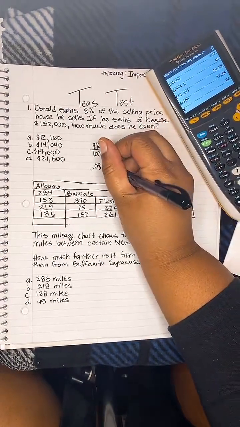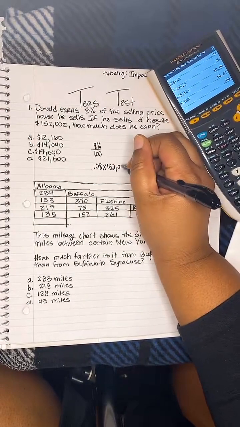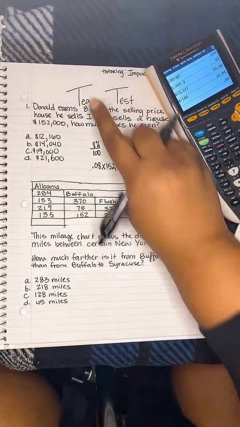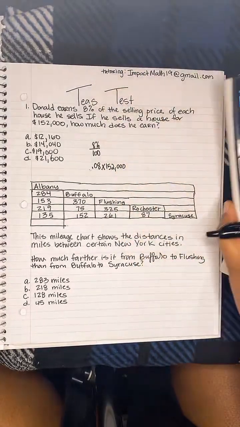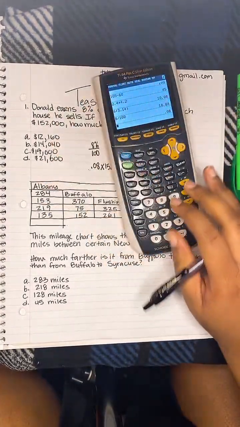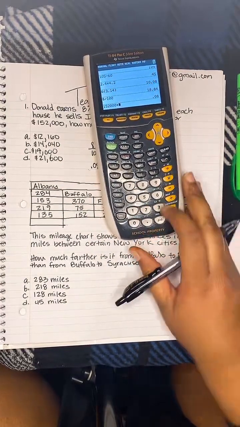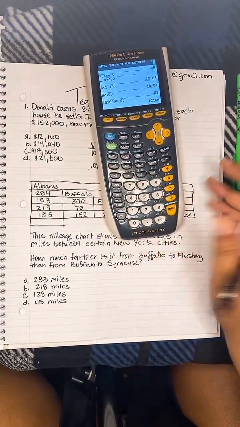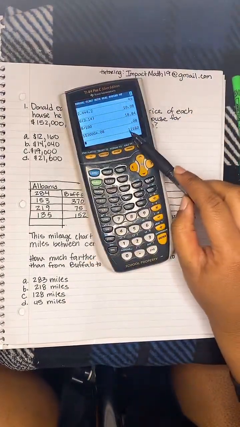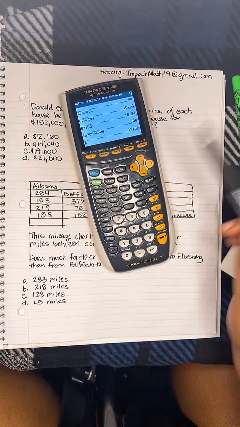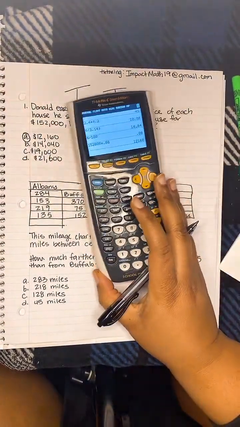Dividing, multiply. Yes, we would multiply 152,000. So you have to multiply the decimal by the amount that he would sell the house for. So 152,000 times 0.08. And we would get, how much does he earn? He would earn $12,160. So if you said A, you were right on.